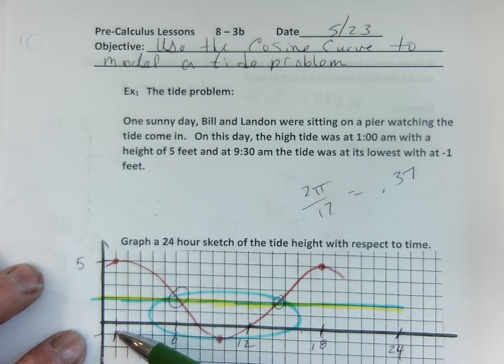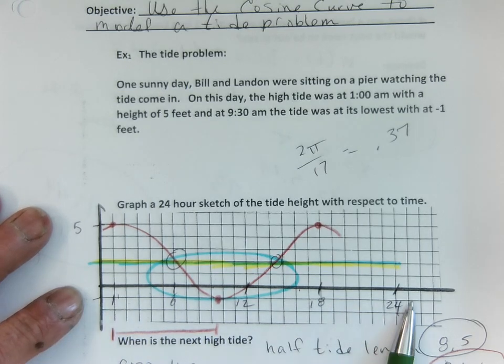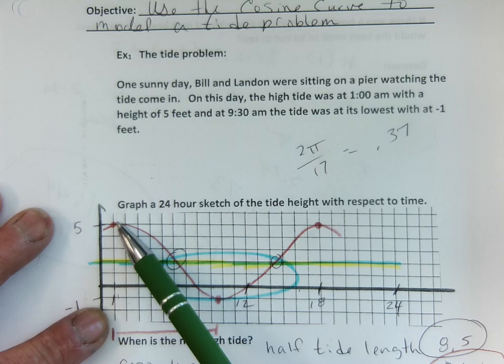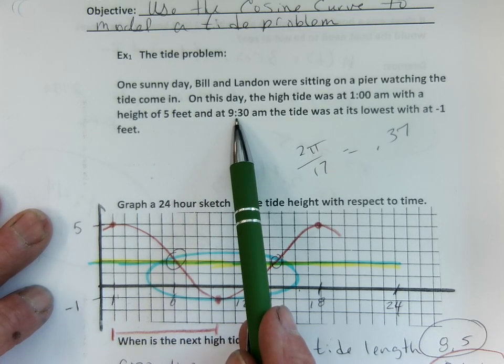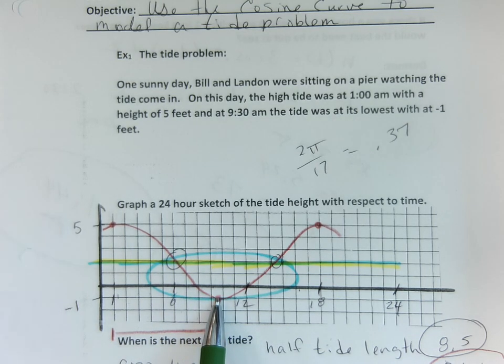So I put a dot at 1, and I made this axis go from 1 to 24 for a 24-hour clock. So at 1 a.m., I have a high tide of 5. And then the low tide at 9:30 was -1. So I went to 6, 7, 8, 9, 9:30. I put a height of -1. So I only have half the curve. I need the other half.